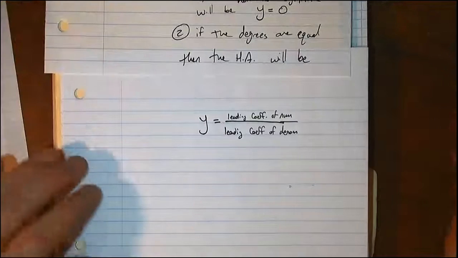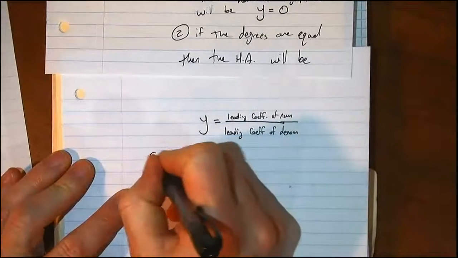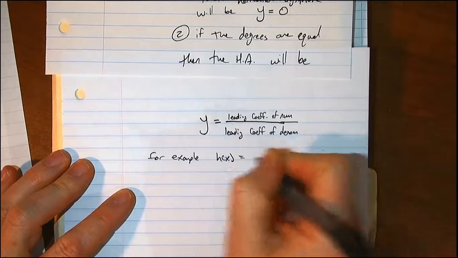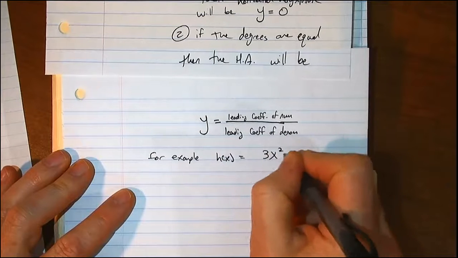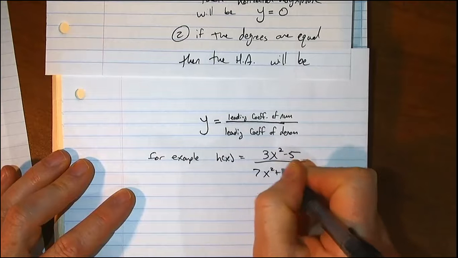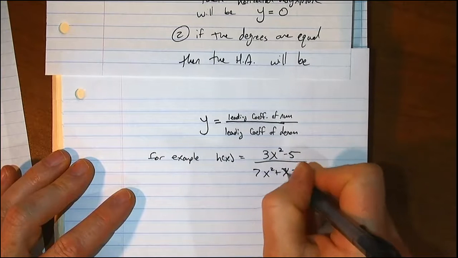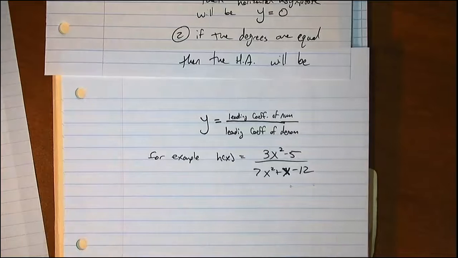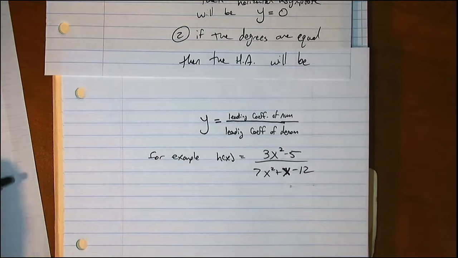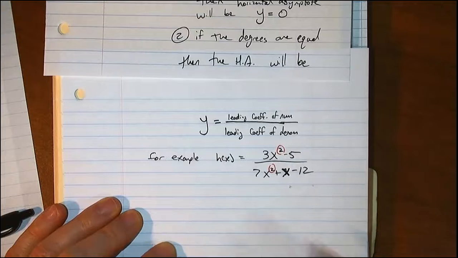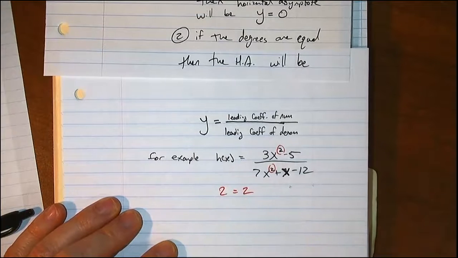So let's look at a situation real quick where that happens. So for example, if I have the function 3x squared minus 5 divided by 7x squared plus x minus 12, if those are my two functions, when I compare my exponents, when I compare my degrees, they both have an exponent of 2. 2 equals 2.